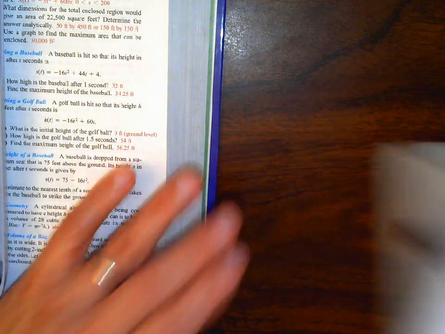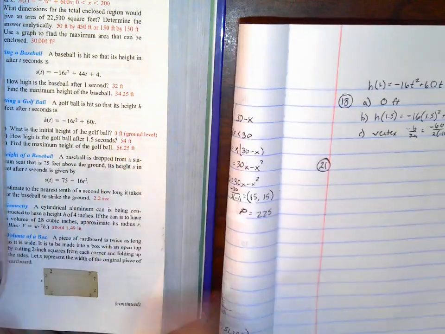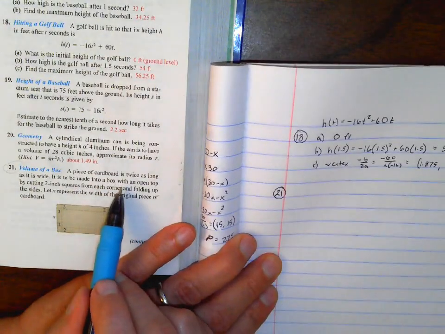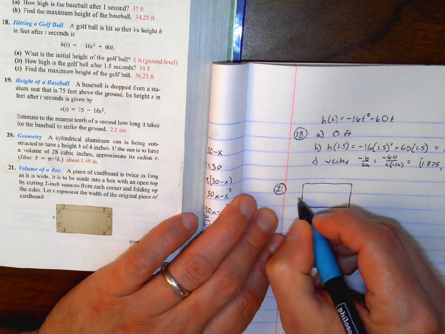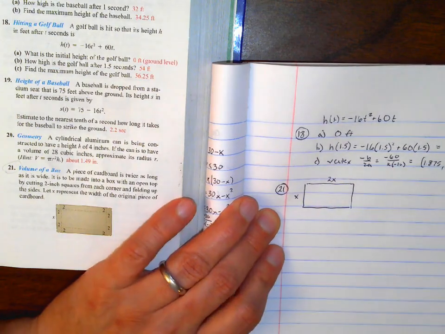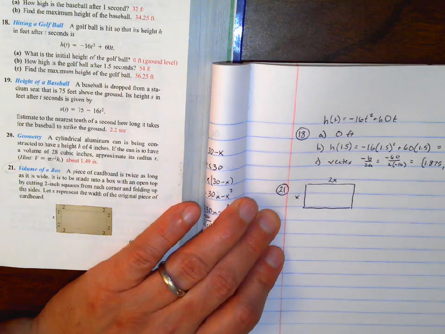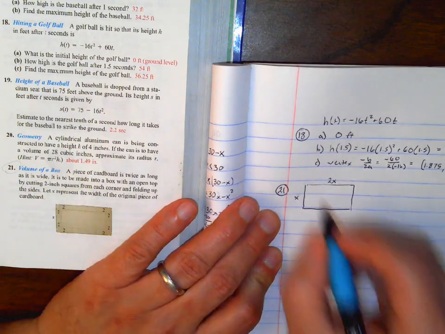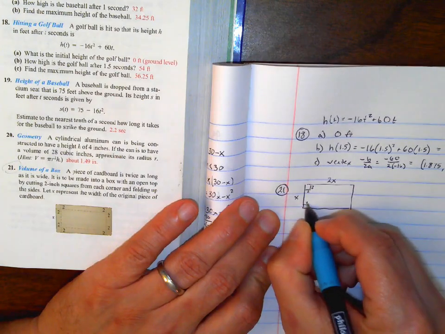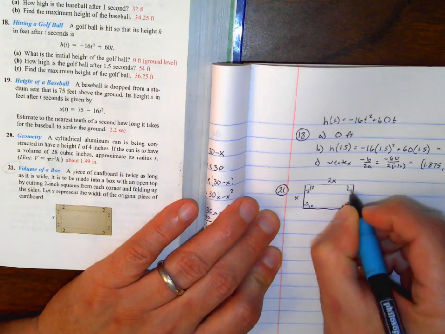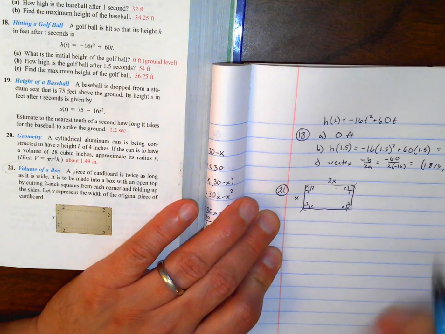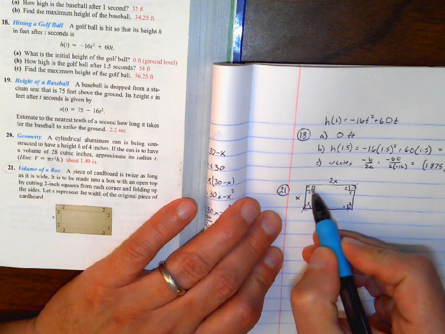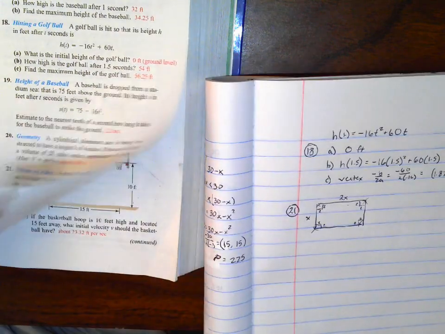Okay, next problem is number 21. The cardboard is twice as long as it is wide. Drawing a picture always helps. So if the width is x, we'll call the length 2x because it's twice as long. It is made into a box with the top open. We're cutting 2-inch squares off of each corner, so 2 inches by 2 inches. After those corners are cut out, we have these sides that can be folded up. And what's the height of that side? 2 inches, right?